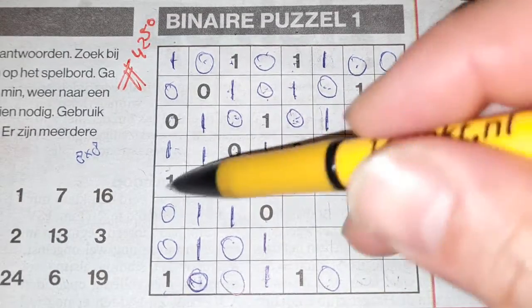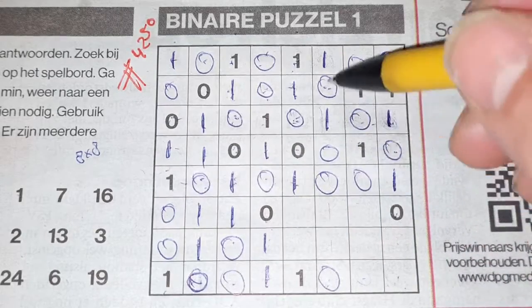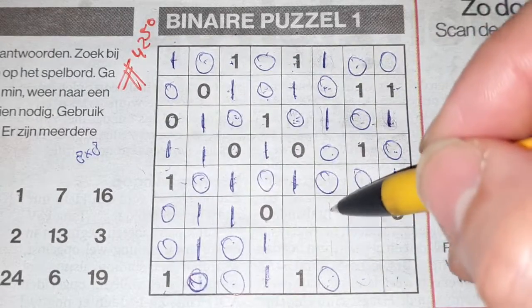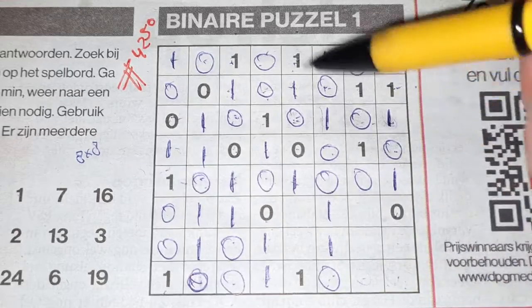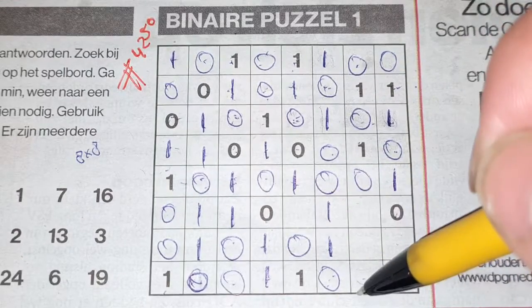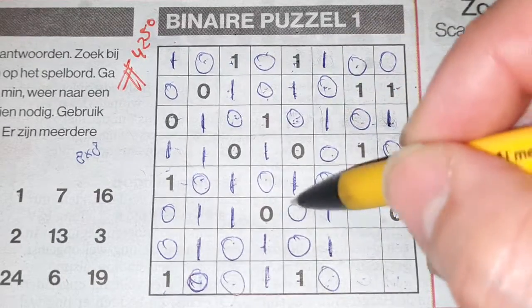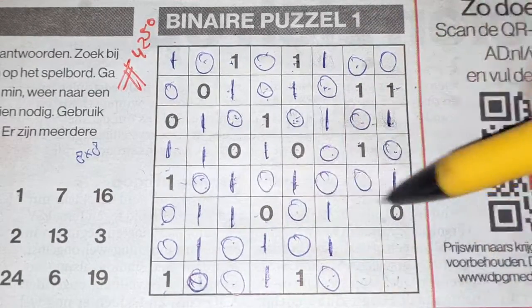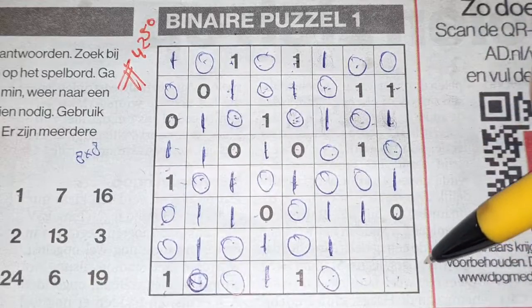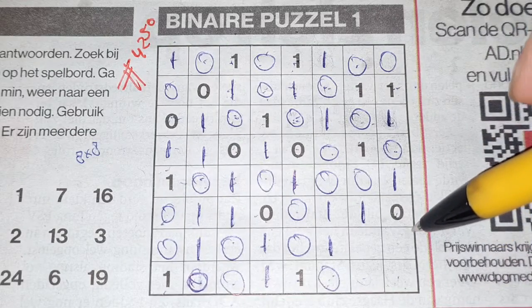4 ones we have here, so the rest are O's. 4 O's we have here, so the rest are ones. Between 2 ones comes an O. Wait, 1, 2, 3, 4 ones, so the rest are O's. 4 O's we have here, so the rest are ones. And now we need to compare, I think. Yeah.